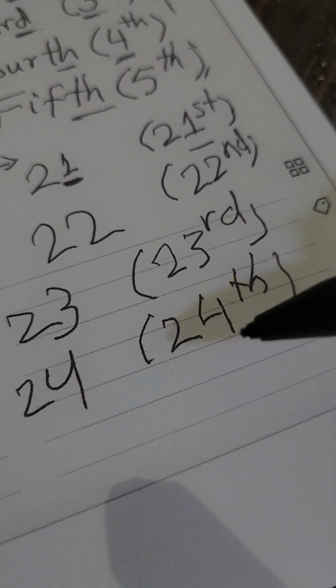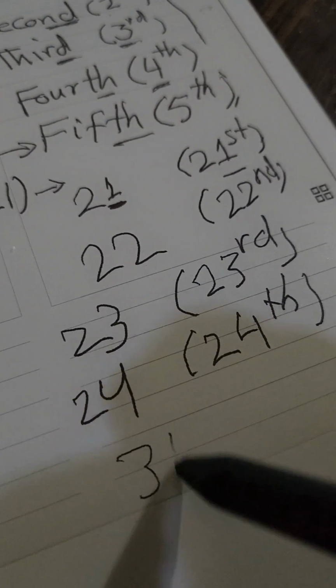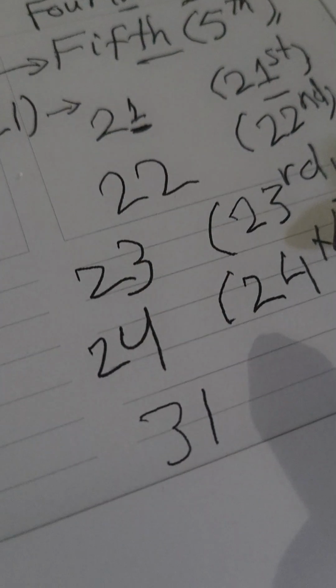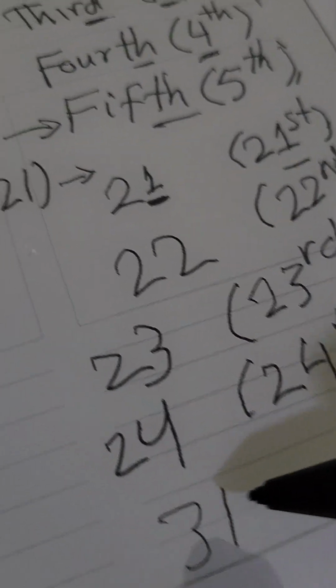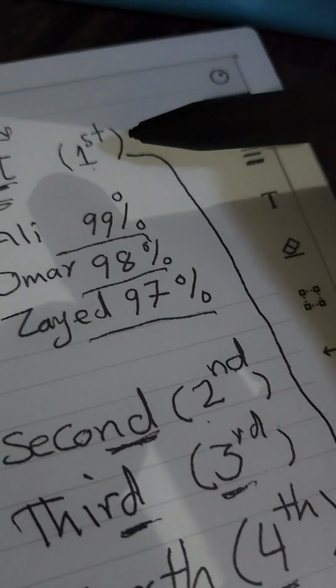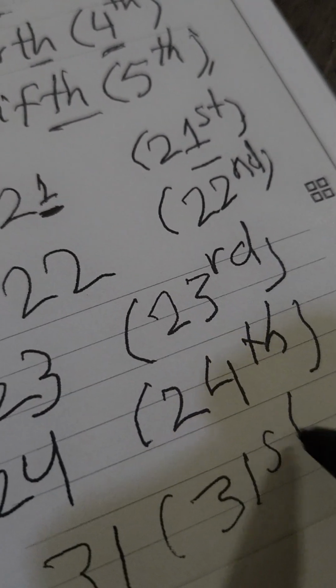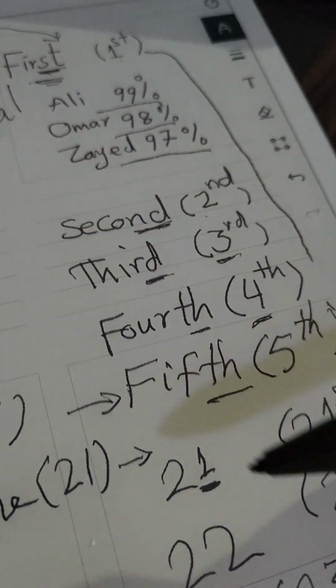And I will go again to TH, 25th, till 31. If you want to do 31, I will go back to first. Yes, 31st, ST. So 31st, and so on. So this is what we call order.